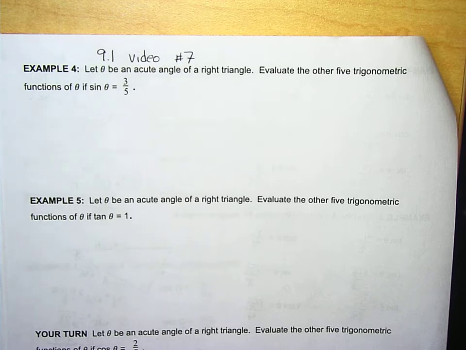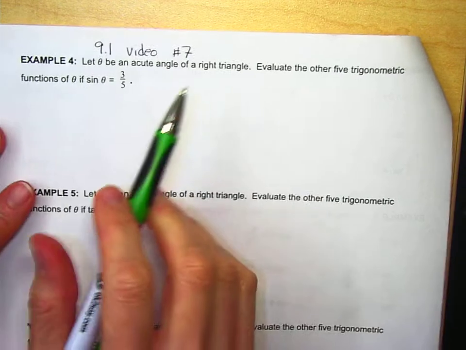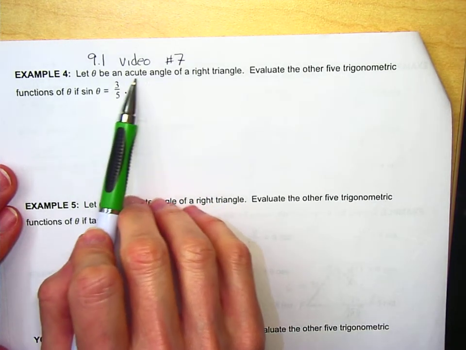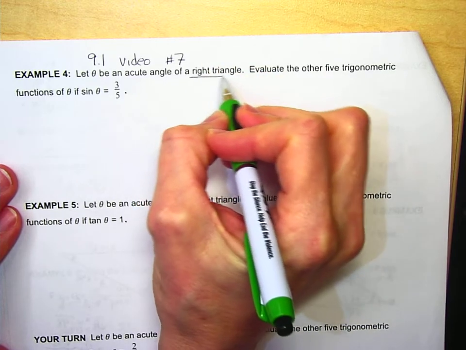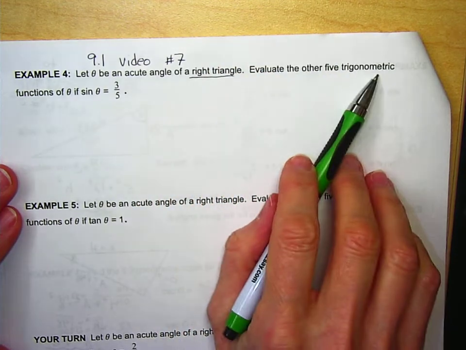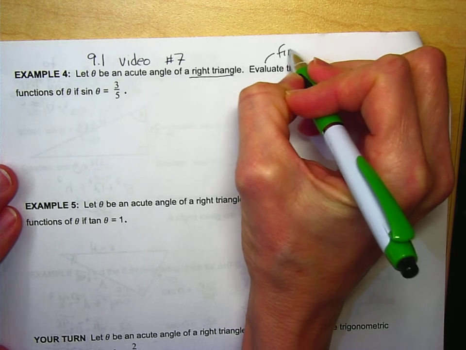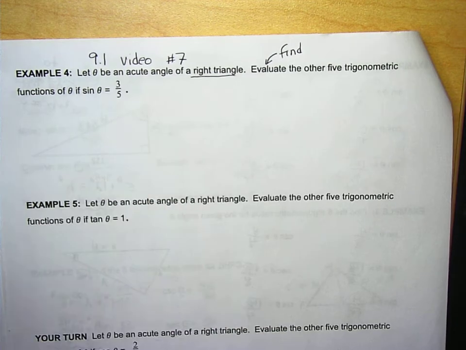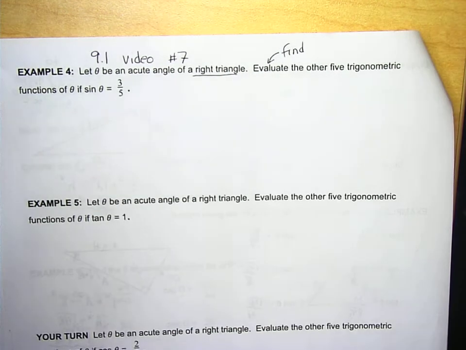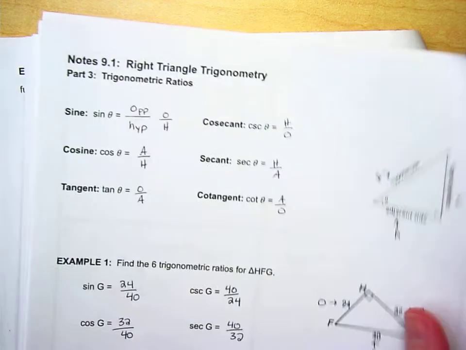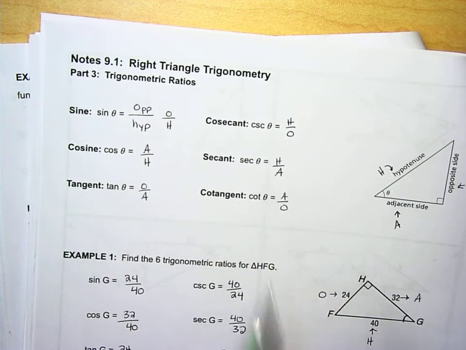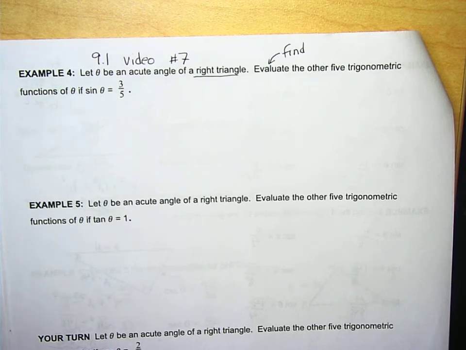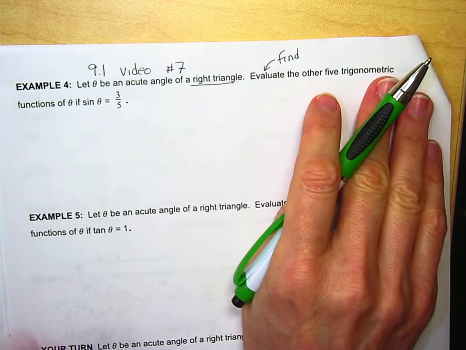All right, so this one kind of looks like a word problem, but it's not too bad. We're just going to have to draw a picture to figure out what's happening here. So they said let theta be an acute angle of a right triangle, so I know I have a right triangle. And then it says evaluate, and you can think that means find. Find the other 5 trigonometric functions if sine is 3 over 5. So basically, they're giving me the sine, and they want me to find the rest of these. So I know I need to find sine, cosine, tangent, cosecant, secant, and cotangent.